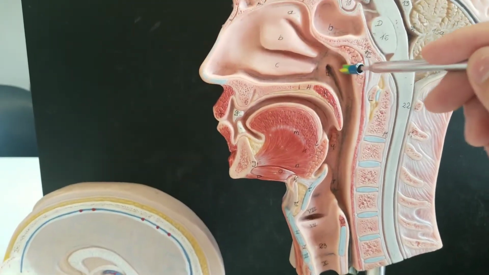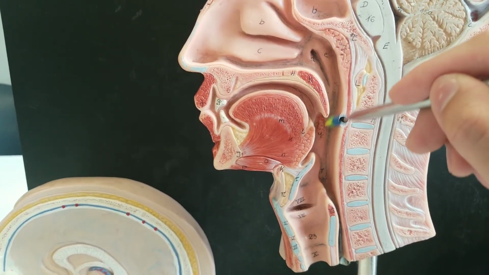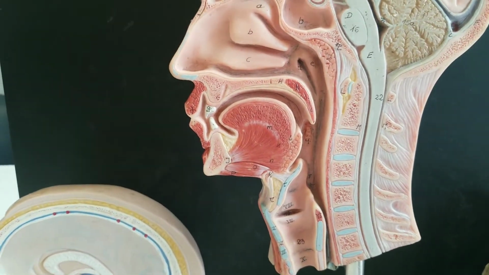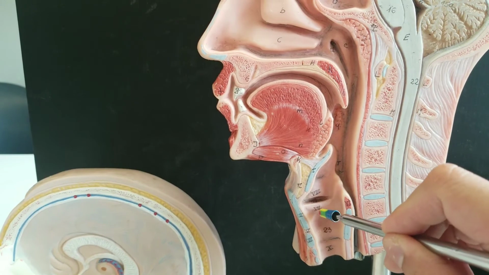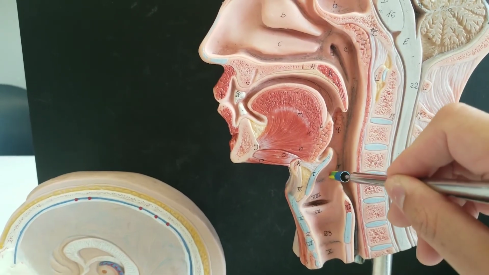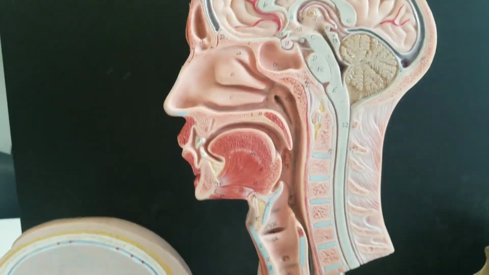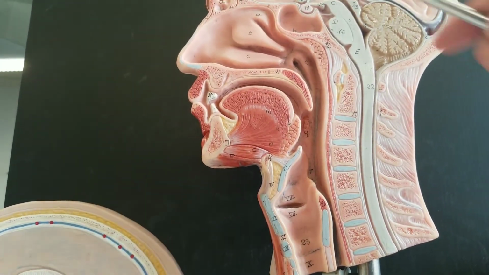The nasopharynx, by the nose. The oropharynx, which is by the mouth. And the laryngopharynx, which is closer to the larynx. So laryngopharynx, oropharynx, nasopharynx. These 3 sections are a little bit different from each other.